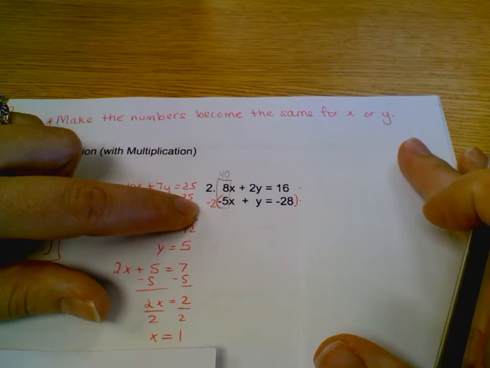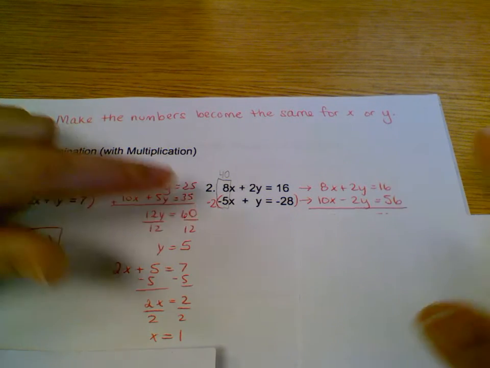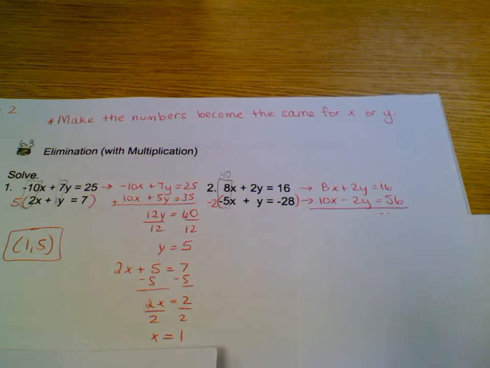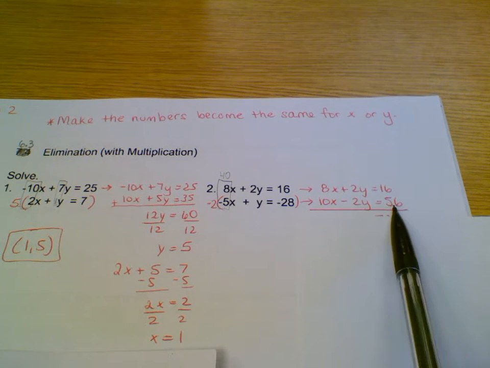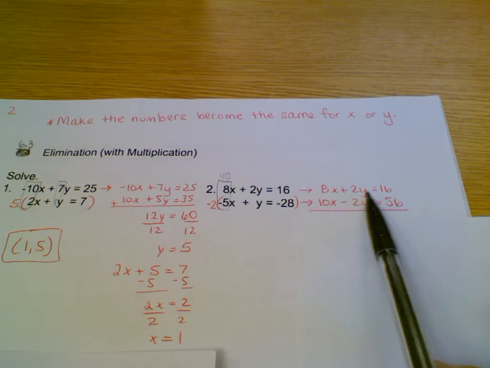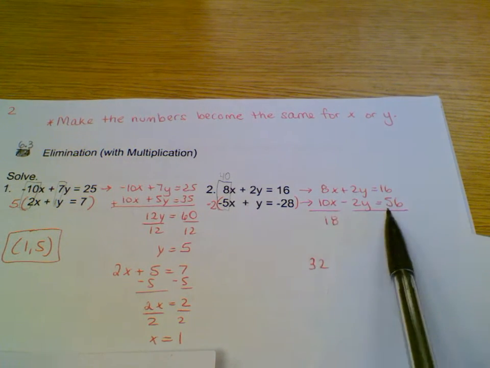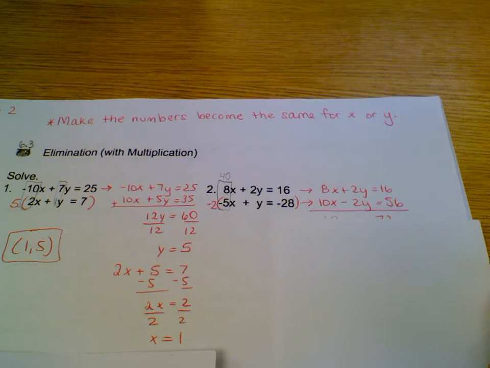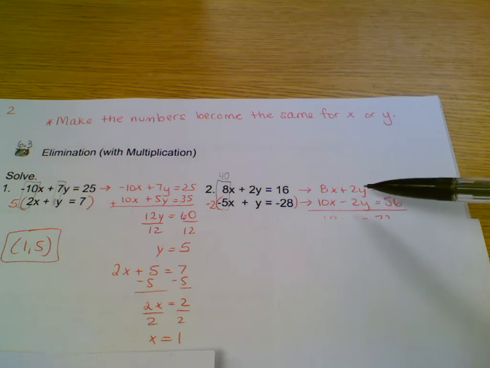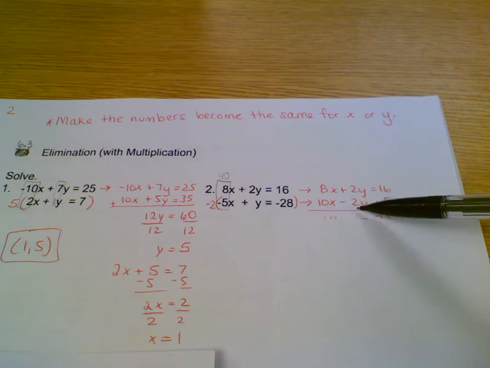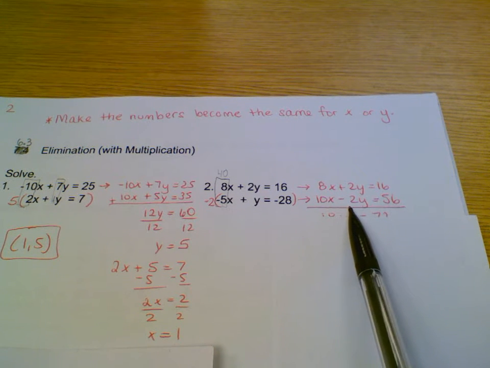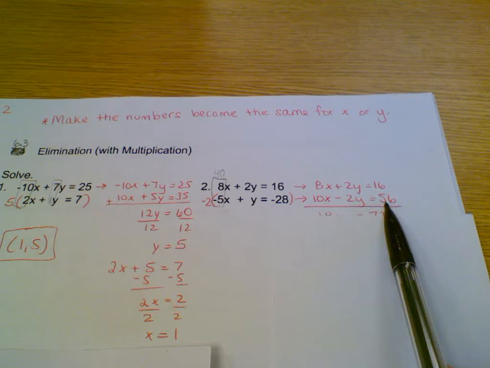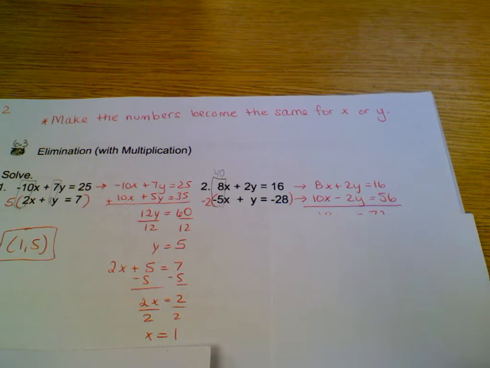So I decided to multiply by a -2 on that bottom equation. So this became +10, -2, and then a +56. So I did not change the top one, I just multiplied the bottom one by a -2. Now I'm going to check to see if they eliminate. When I add my y's, they do eliminate. So in this case, if they don't add to 0, you would want to come back and multiply by a -1, like we did previously.